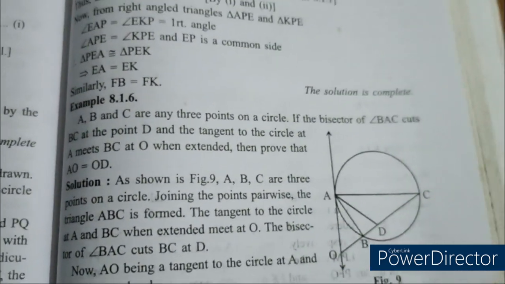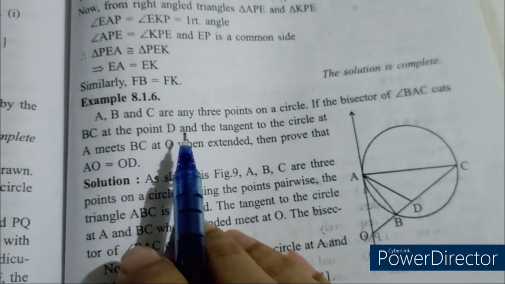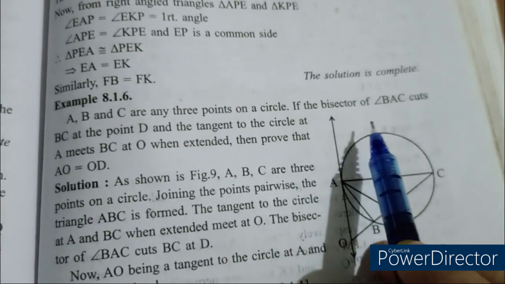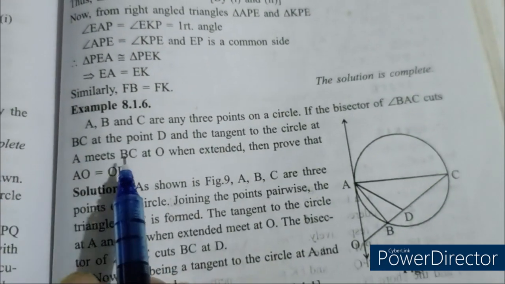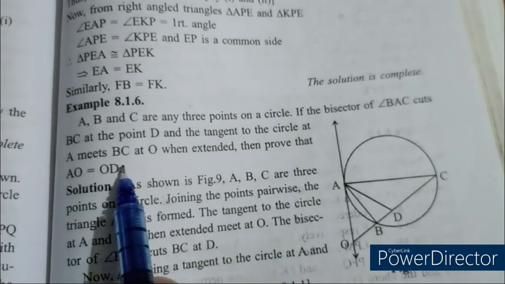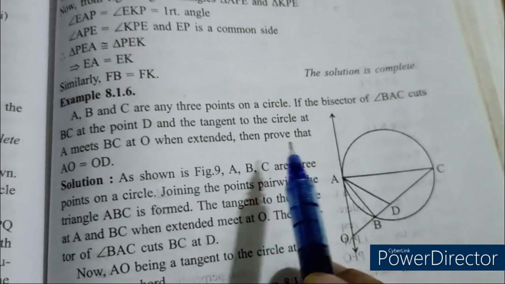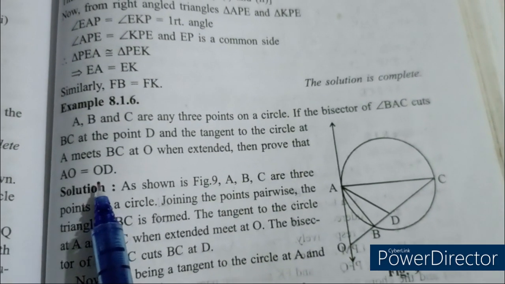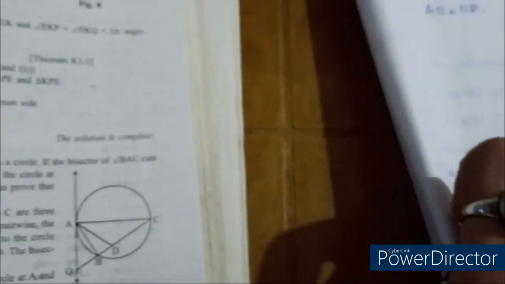you see A, B and C are any 3 points on the circle. If the bisector of angle BAC cuts BC at the point D and the tangent to the circle at A meets BC at O when extended, then prove that AO is equal to OD.